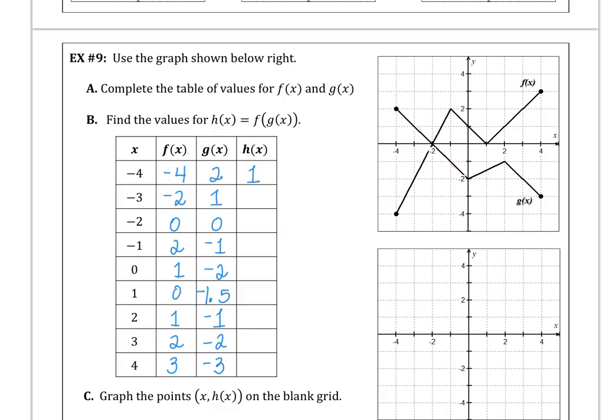On the next one, the g of -3 is 1. The f of 1 is 0. You see what I'm doing here? Then the g of -2 is 0, and the f of 0 is 1.